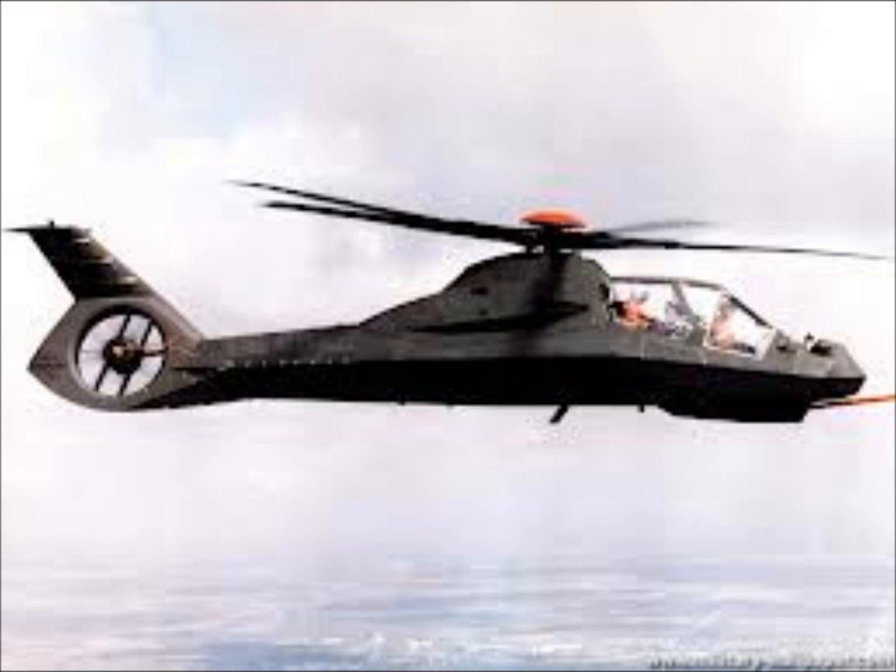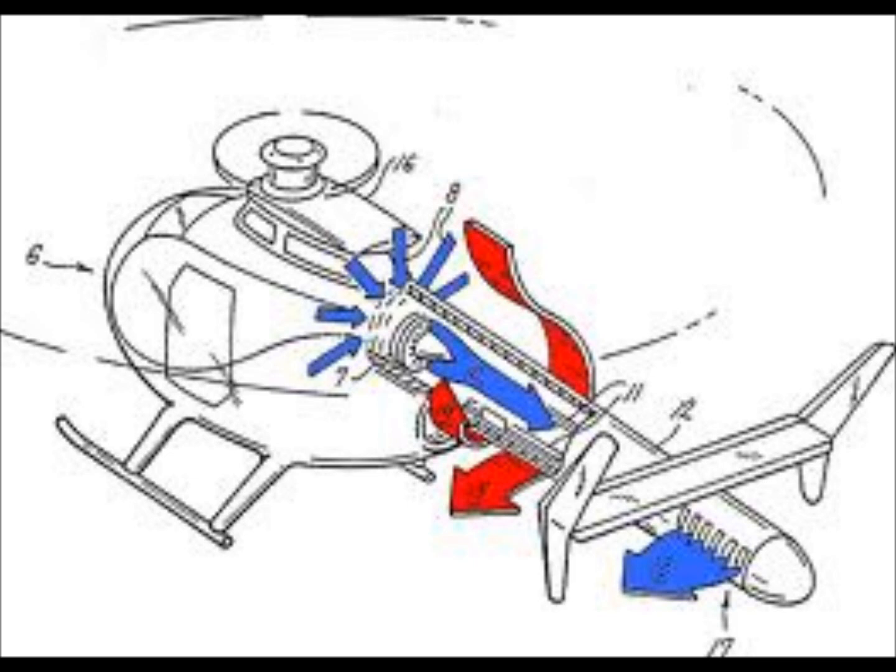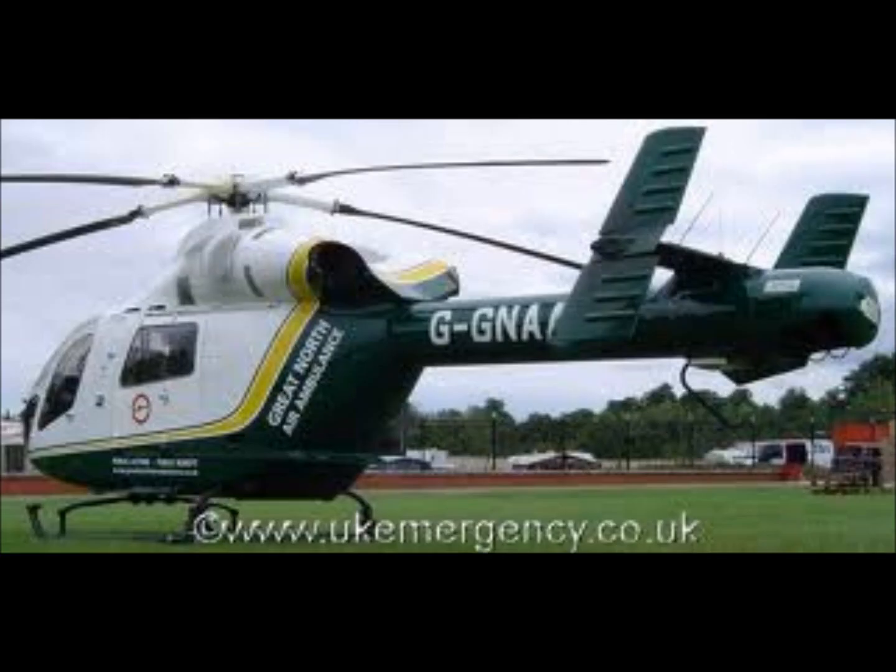The final helicopter tail that we'll be talking about is a NOTAR, or no-tail rotor. The NOTAR is a name for a helicopter anti-torque system which replaces the use of a tail rotor. A variable pitch fan is enclosed in the aircraft's fuselage section immediately forward of the tail boom and is driven by the main rotor's transmission.